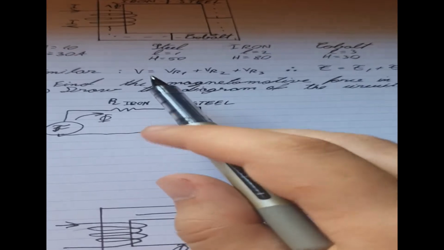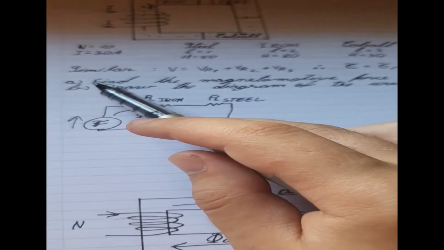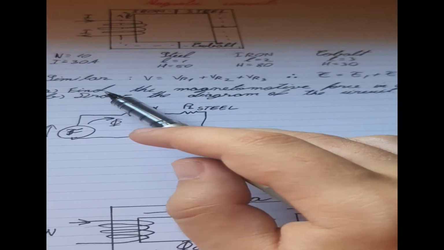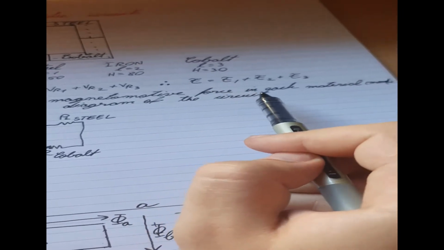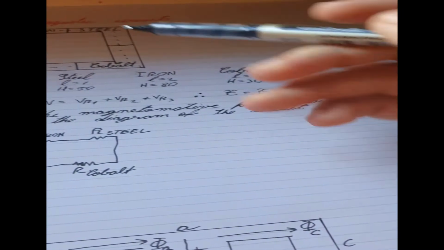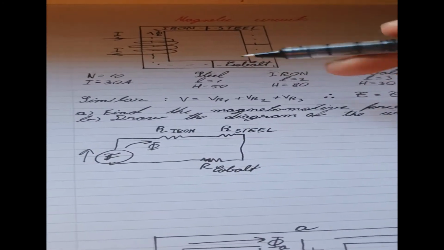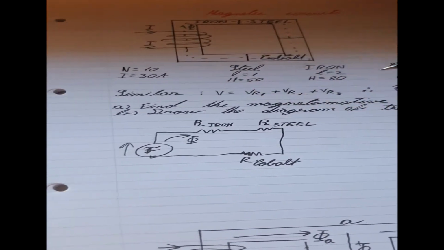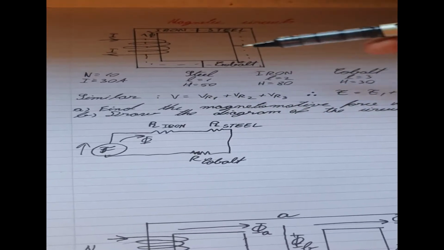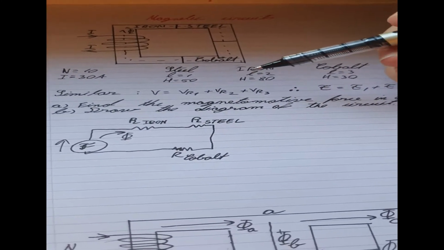All right, so now let's do A, which will be theoretically the second one: find the magnetomotive force, or MMF, in each material. So we have to find the MMF inside the iron, the steel, and the cobalt. Well, how do we start? We have everything we need to know here. Basically, I gave myself all the information that I need.